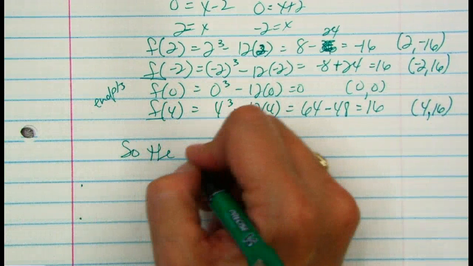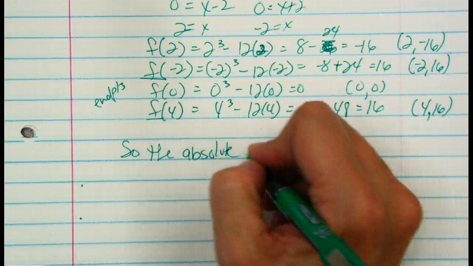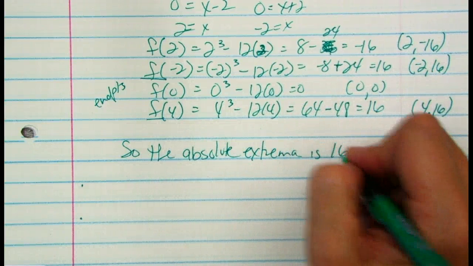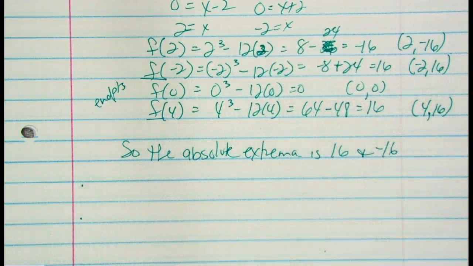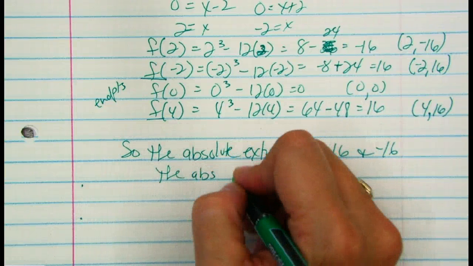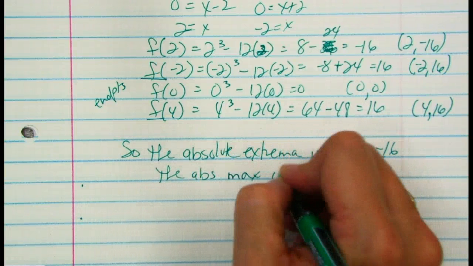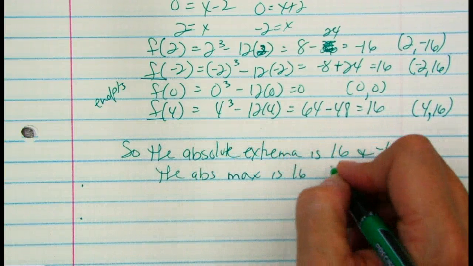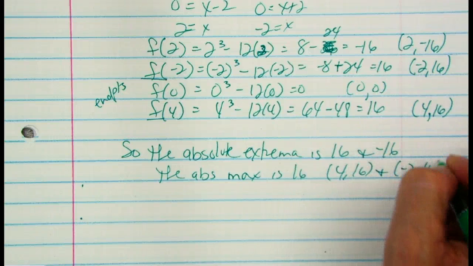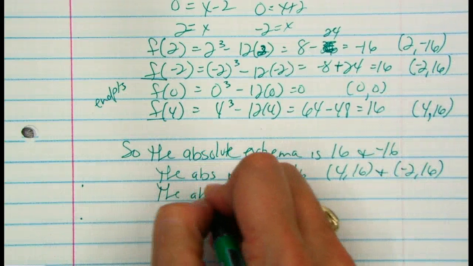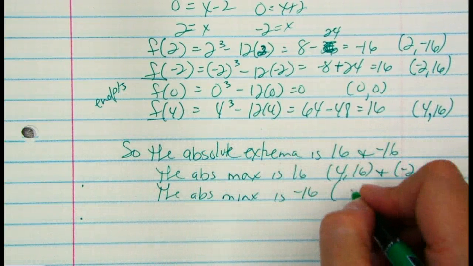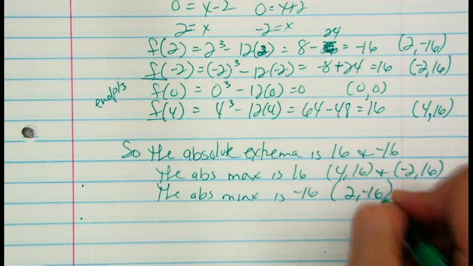So the absolute extrema are 16 and negative 16. The absolute max is 16, with the ordered pair being (4, 16) and (-2, 16). The absolute min is negative 16, with that ordered pair being (2, -16). Done.